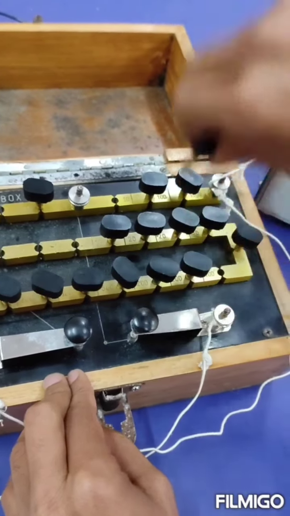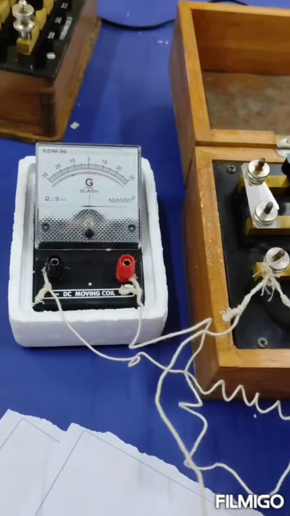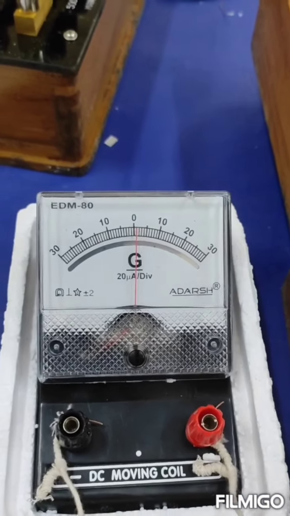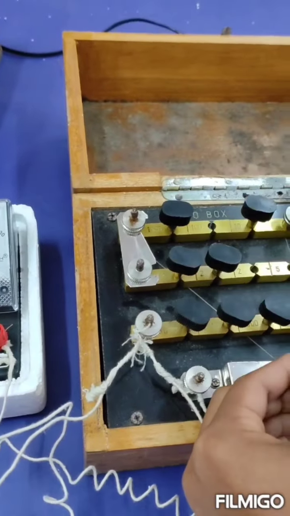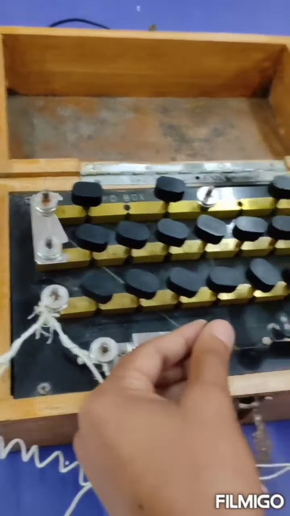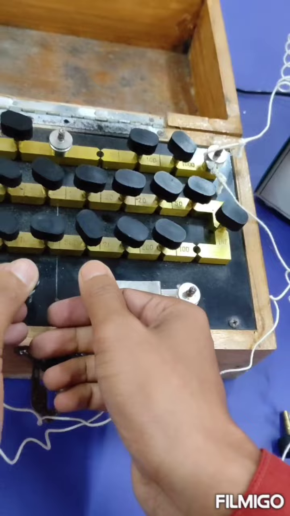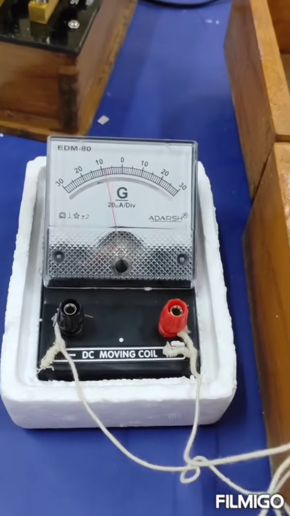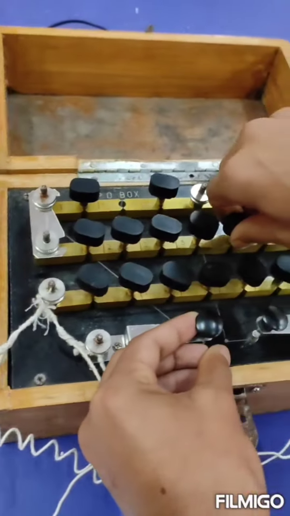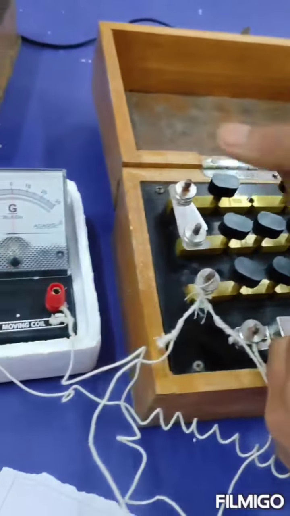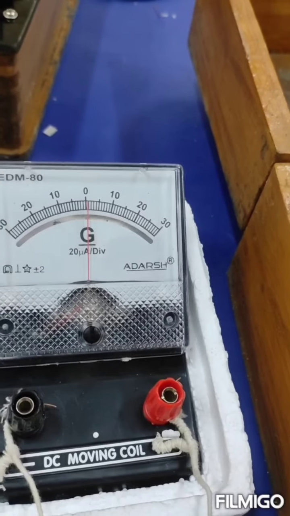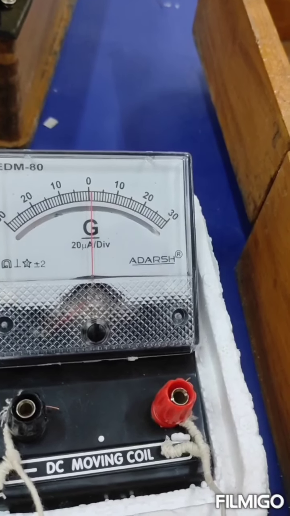Let's choose another value, 100 plus 9, so 109. It is along the right side. That means your resistance is in between 109 and 100. So let's choose 100 ohm. Now it is only 100. For 100, see the deflection. The deflection is along the left side. Let's say 110. See the deflection. The deflection is along the right side.